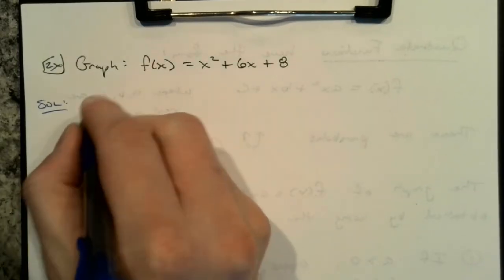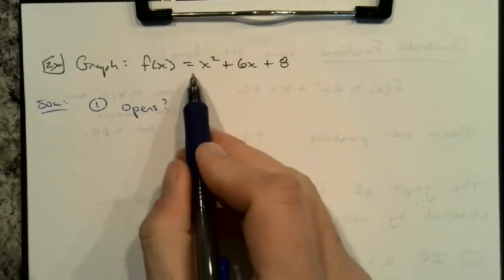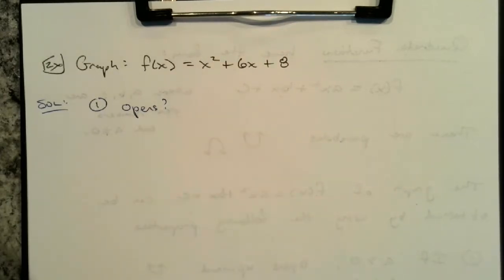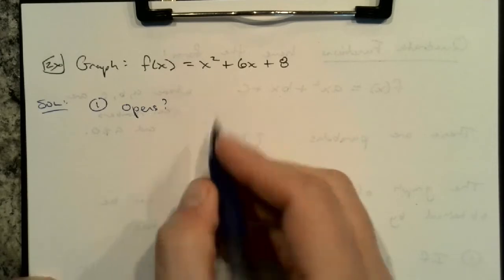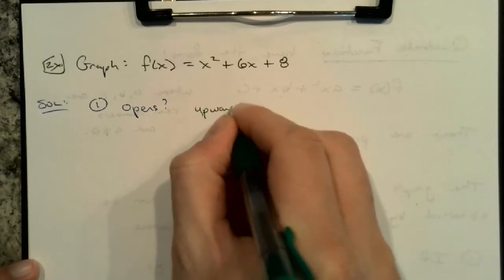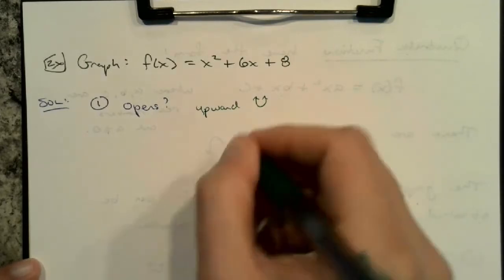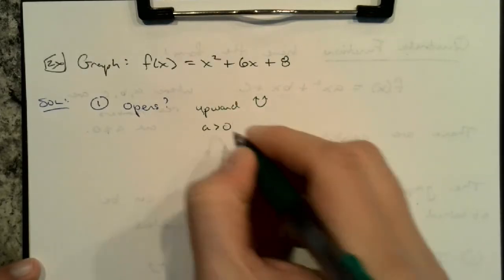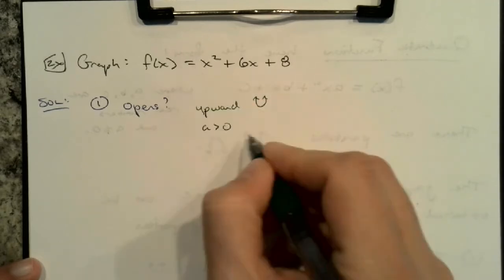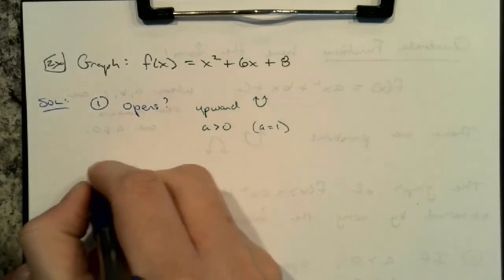So the first thing I'm looking for is, how does it open? And that's based off of, remember, the leading coefficient, the number in front of the x squared. Is that positive or negative? Well, in this case, it's a positive 1. So the answer here is upward. In other words, you know it's going to look like that. You know this because a is greater than 0. In other words, a equals 1. It's positive, so it opens upward. And that's good. So we know something about the shape of our graph right away.